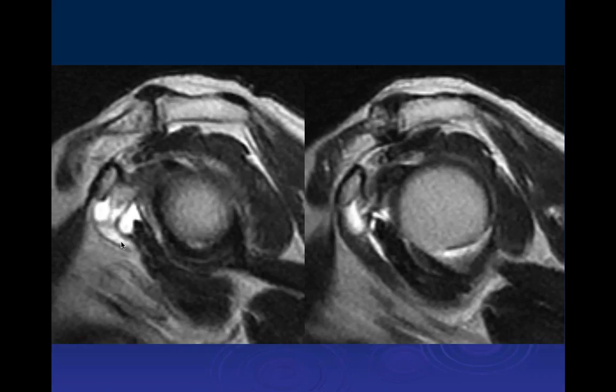So here we can clearly see those two different potential spaces, and the significance of the fluid is very different in those two. Once you see it outside the capsule, if the patient hasn't been stuck by a needle or anything, then most of the time you're going to be talking about a full thickness rotator cuff tear, and you just have to then find it.